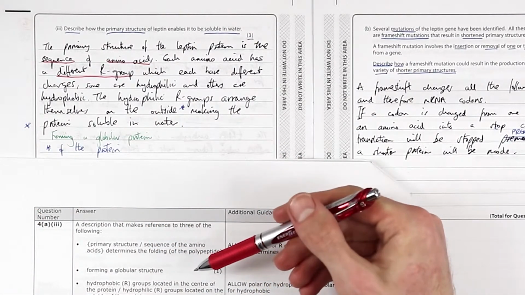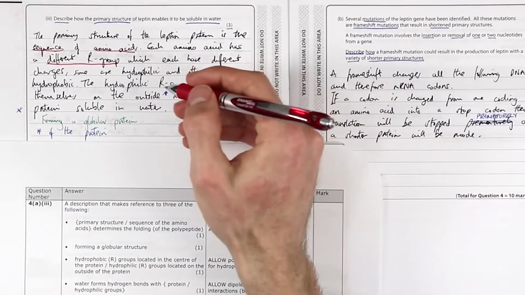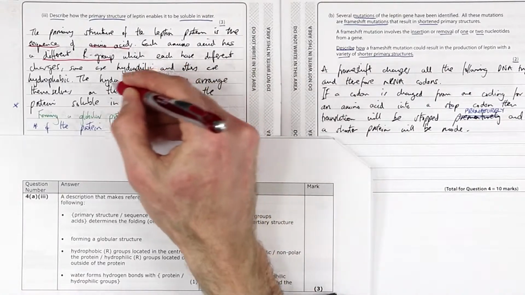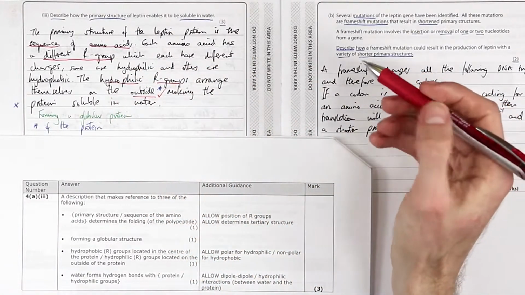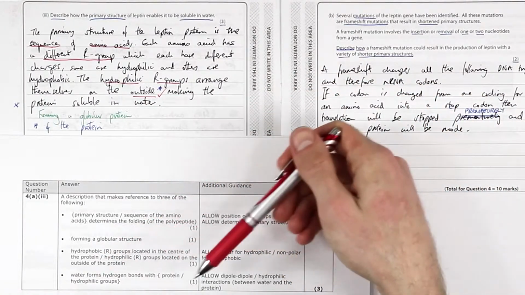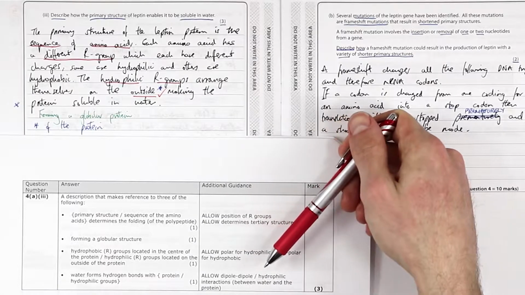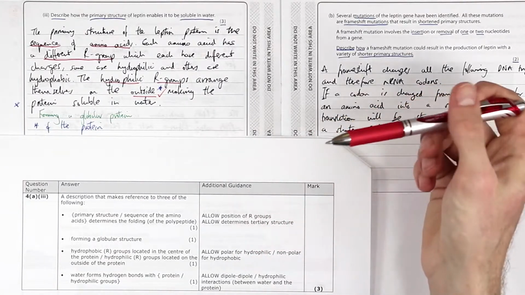Hydrophobic R group is located in the center, hydrophilic on the outside. Hydrophilic R groups on the outside. Water forms hydrogen bonds with the hydrophilic groups. Dipole, hydrophilic interactions between the water and the protein.